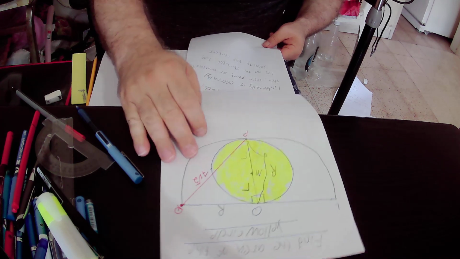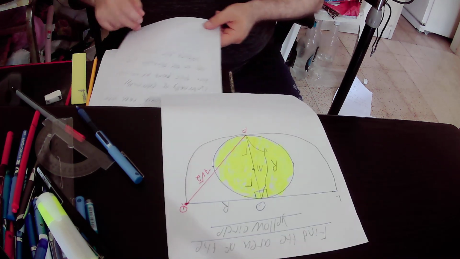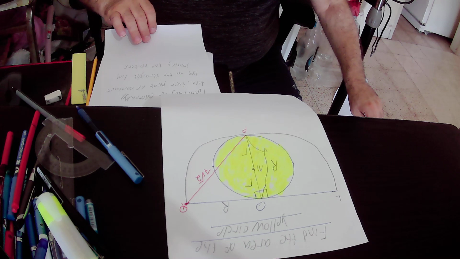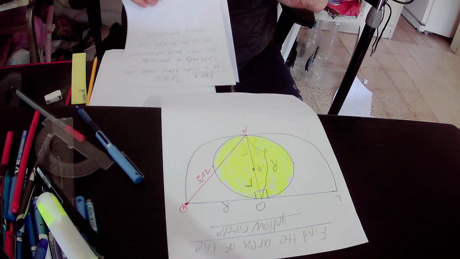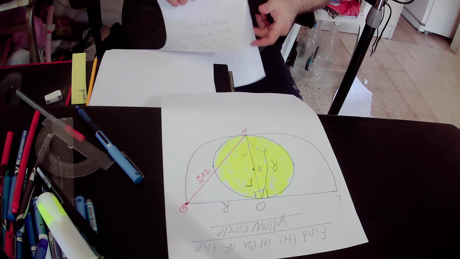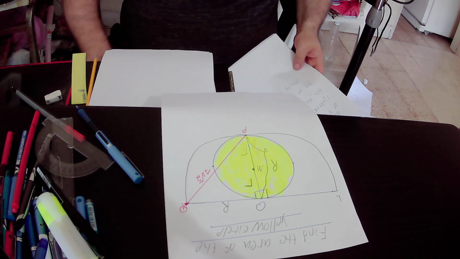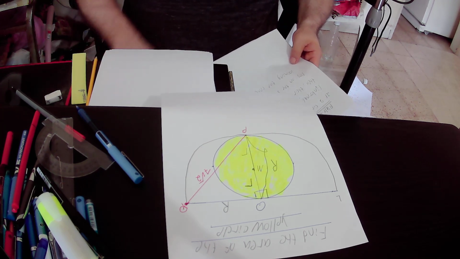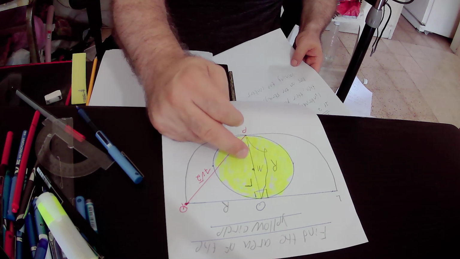And we can actually see from the drawing itself that the relationship between capital R and small r is that capital R equals 2 times small r.